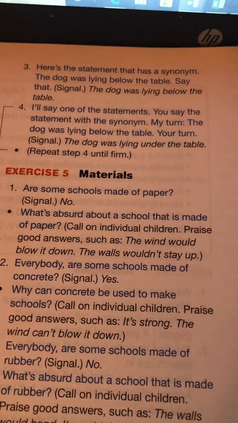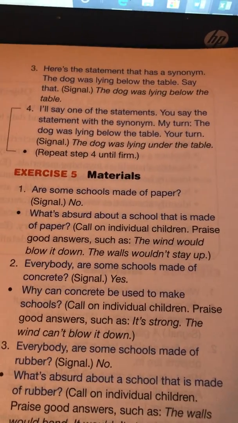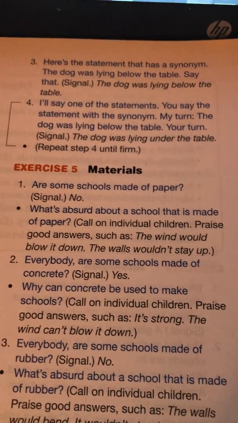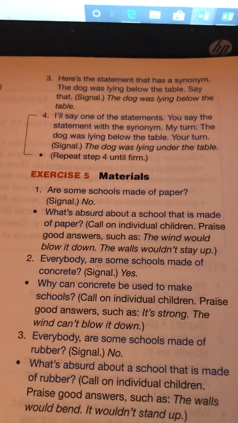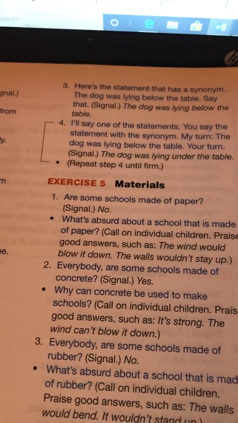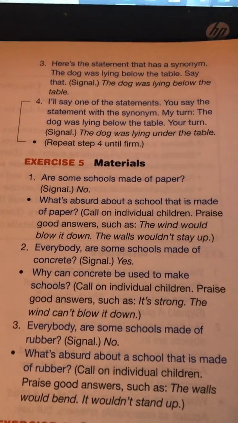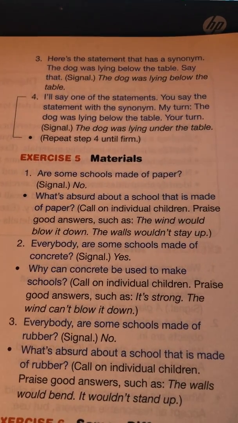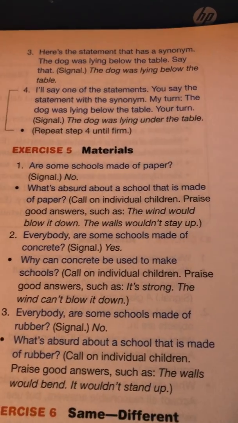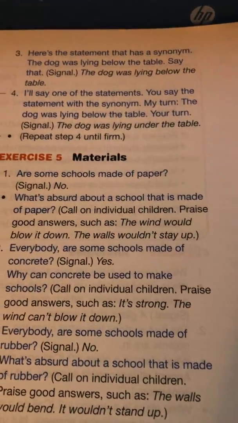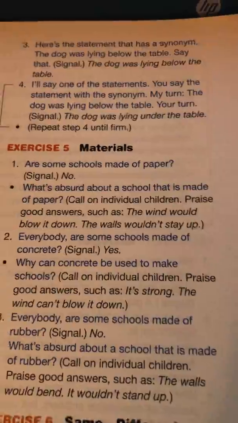Listen, my turn. The dog was lying below the table. I'm going to say that one more time. The dog was lying below the table. Your turn. The dog was lying under the table. Remember, synonyms are words that have the same meaning as another word.